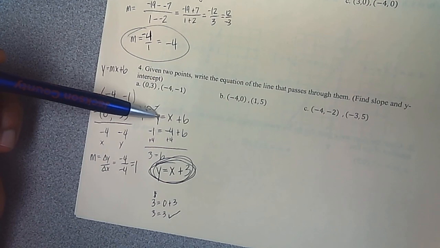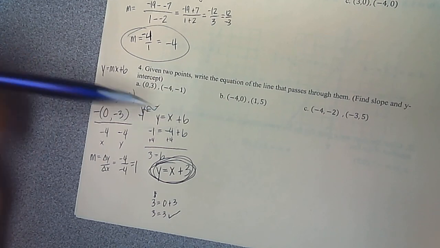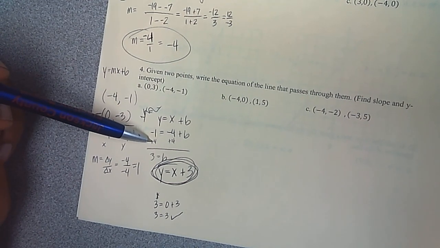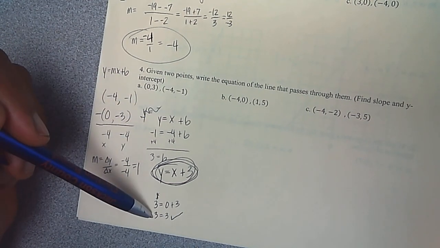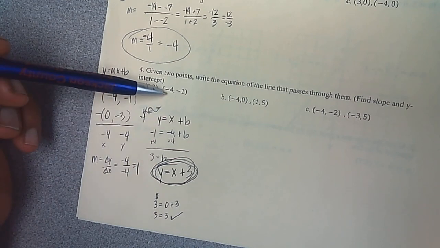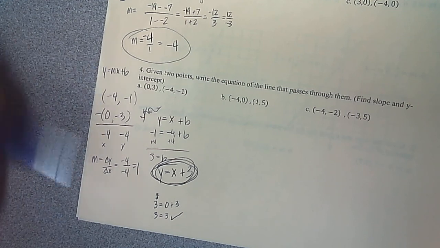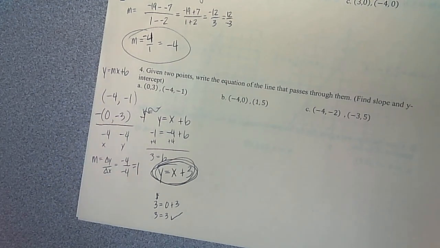I go back to the original and I plug in my slope, which is 1. And then I pick one of the points to find it. I have to pick the other point to verify it. Please don't use the same point to find information and verify it. It's a bad feedback loop.